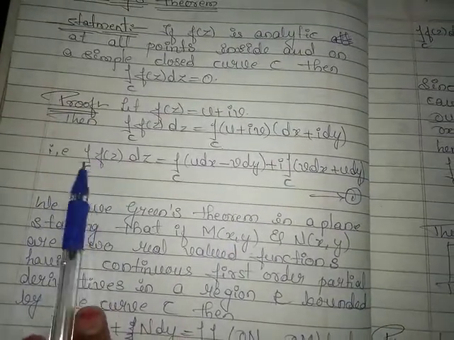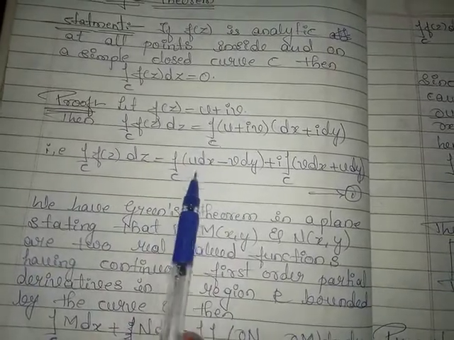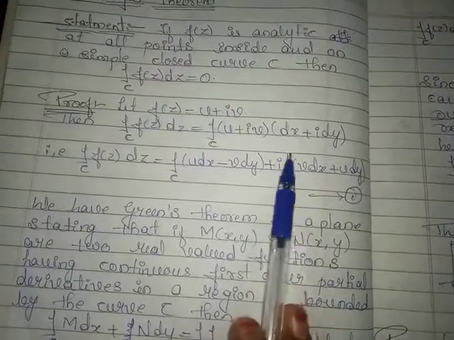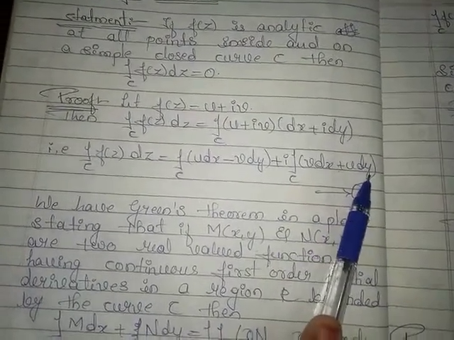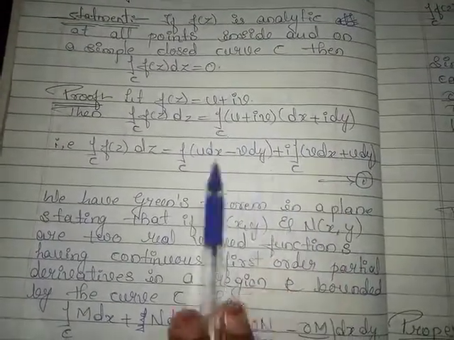Next, integration over C f of z dz is equal to integration over C u into dx minus v into dy plus i integration over C v into dx plus u into dy. Just multiply term by term, we will get this equation.